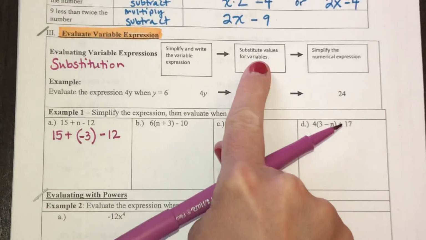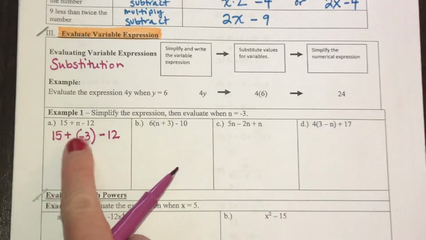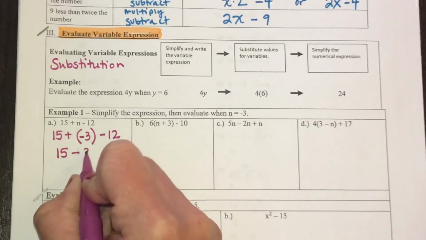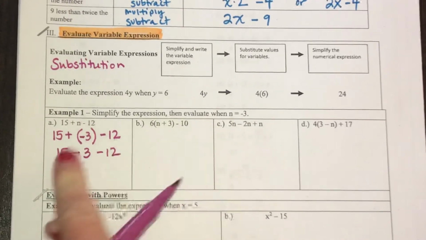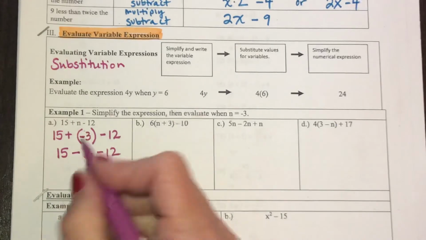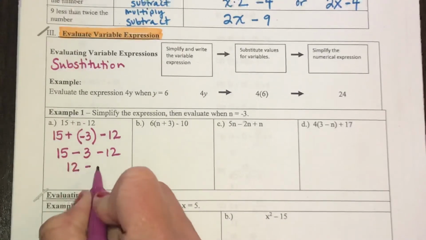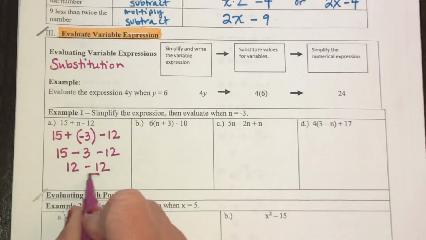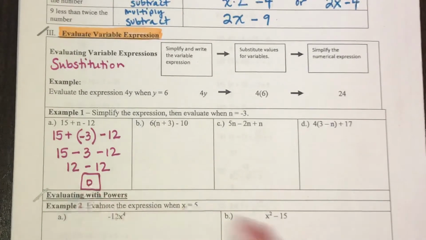So that's my substitution. So 15 plus -3. Well, if I have 15 plus a negative, really all I'm doing is subtracting. Now 15 minus 3 is 12. And 12 minus 12 is going to give me an answer of 0.